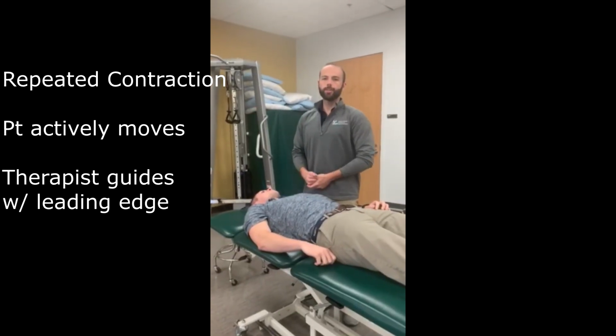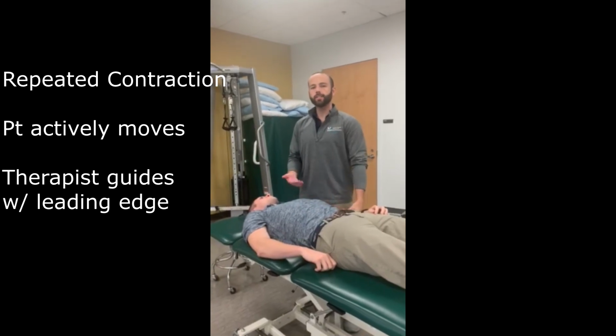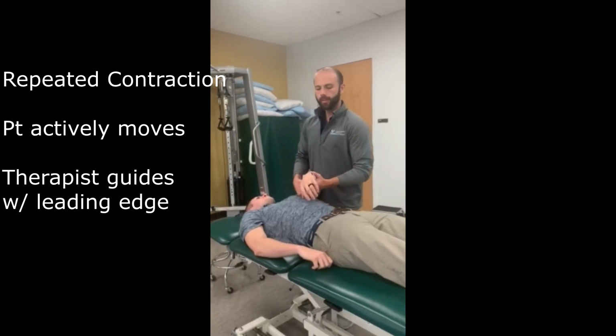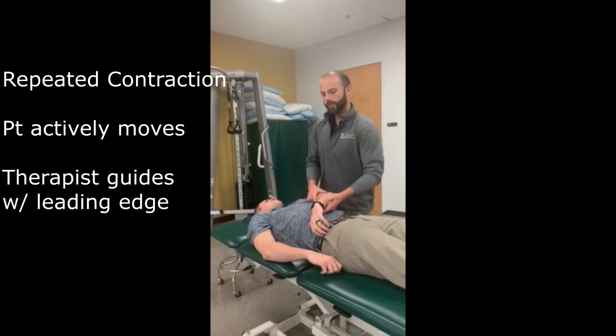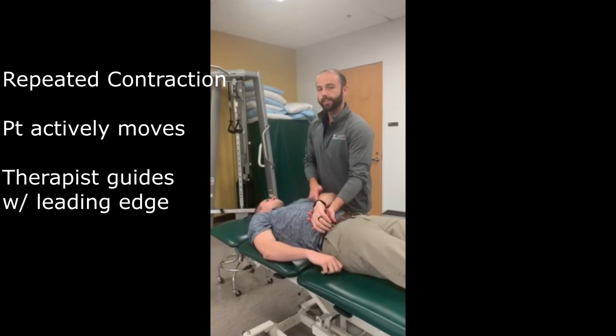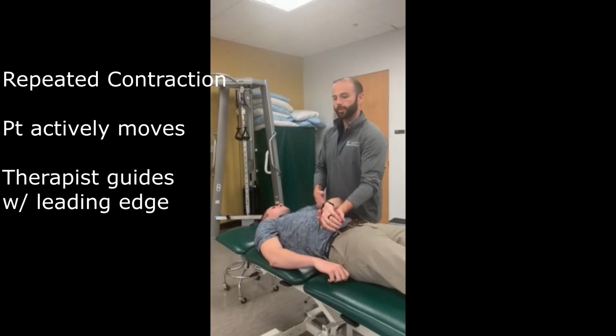Repeated contraction is a PNF pattern progression from rhythmic initiation in which the patient actively performs the diagonal movement pattern. For this example, we'll be using the D2 upper extremity movement pattern again. So with this, you want to again emphasize the leading edge, but have the patient actively perform the movement with you just guiding and cueing the movement.